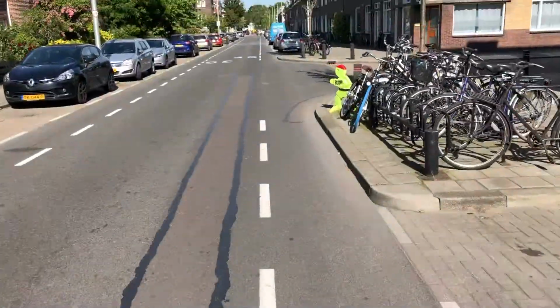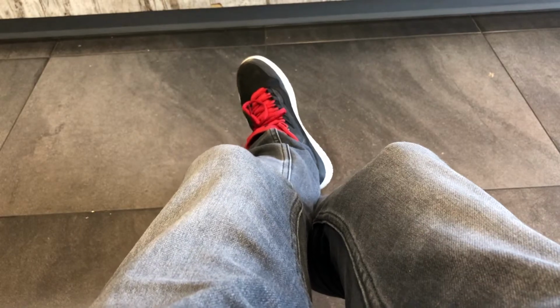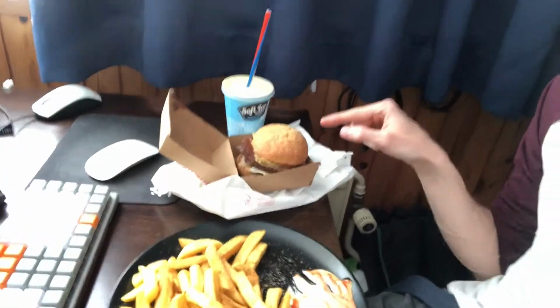Okay, let's go to the barber. And just like that, all my hair is gone. Before I get back to work, first I'm going to get some food. Okay, I'm back with my food, and I got some French fries and a veggie burger, a tomato veggie burger, and a pineapple mango milkshake, I think. I'm not sure, I think it's pineapple mango.